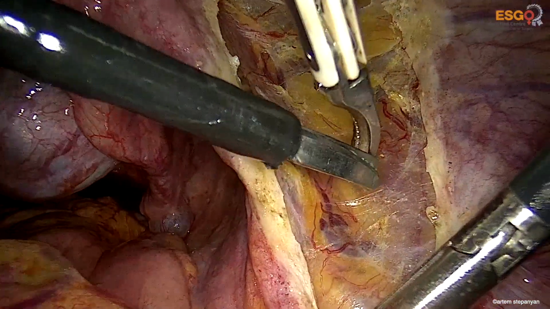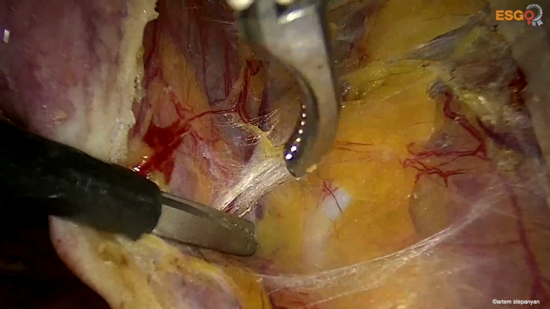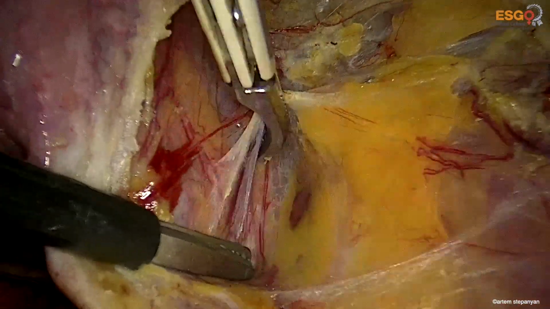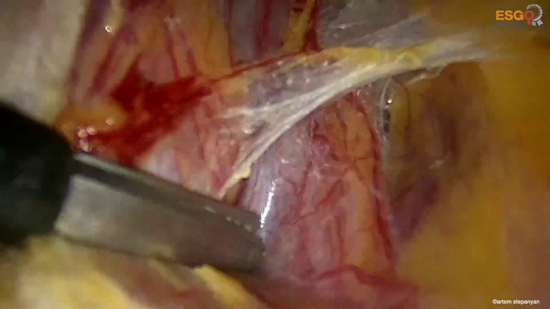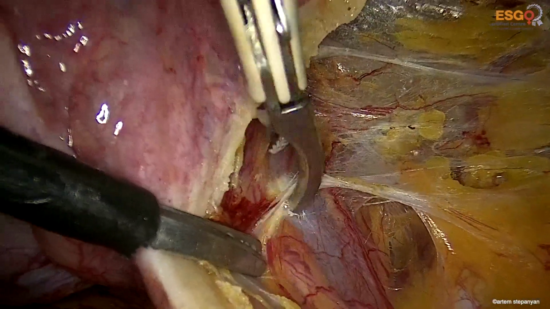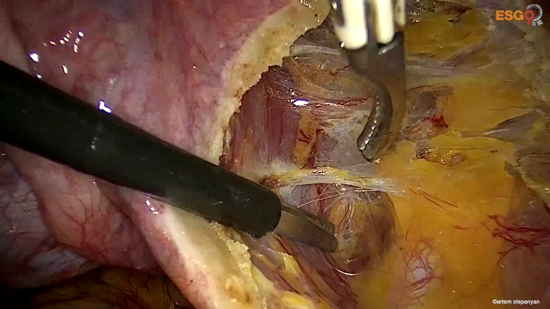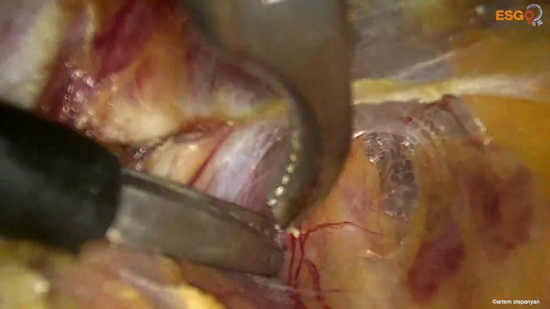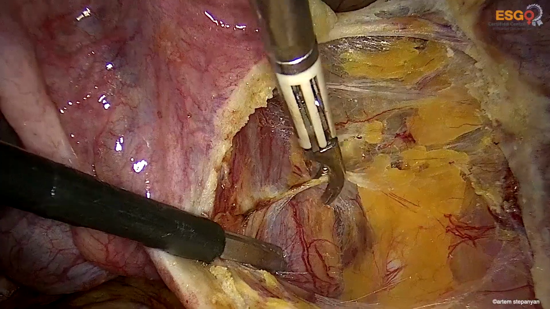The assistant is grasping the IP ligament and retracting it medially and cephalad. And again, we're seeking the anatomical structures that are important for this procedure and for any hysterectomy as well. Those are the external blood vessels and the ureter.